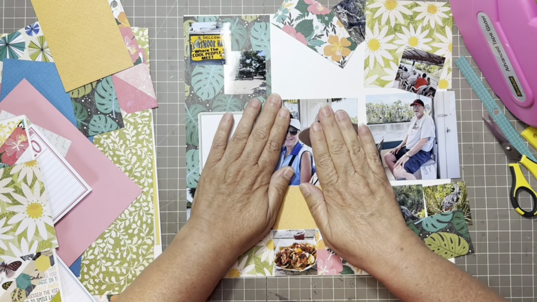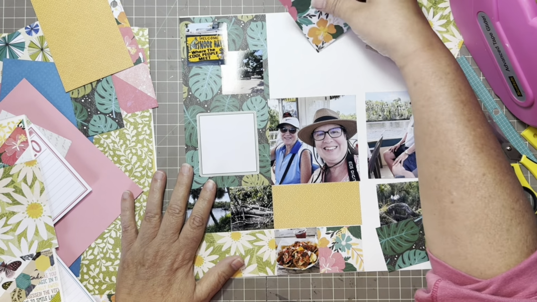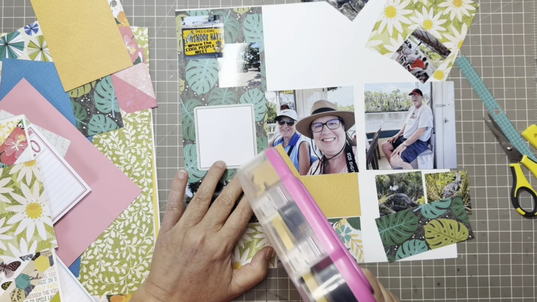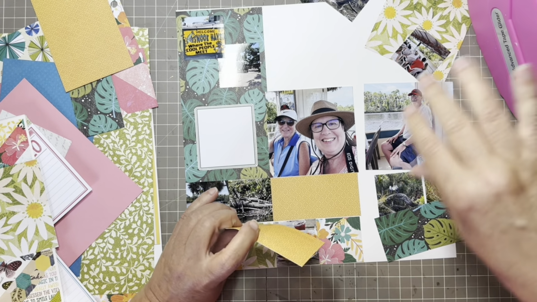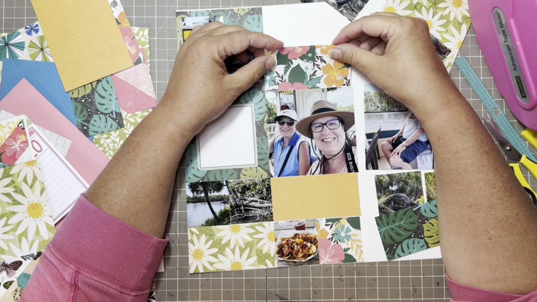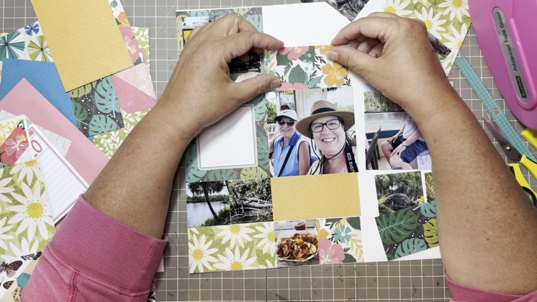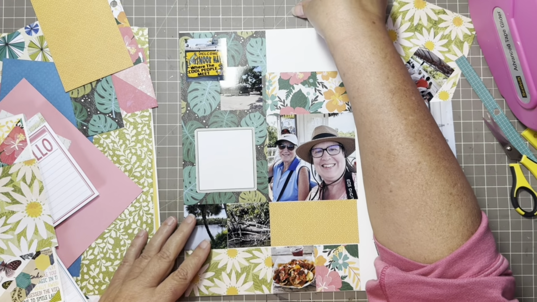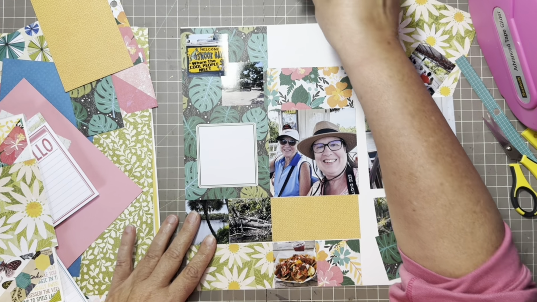And I think part of that is because I use the Project Life app, and they may not have divided it up perfect into the 2 by 2 squares versus you going in with your trimmer and actually cutting the pictures down. So sometimes, like I said, you just kind of have to finagle them.